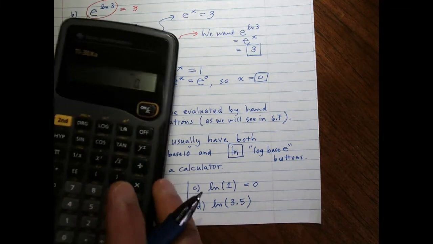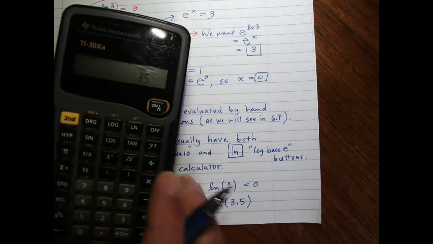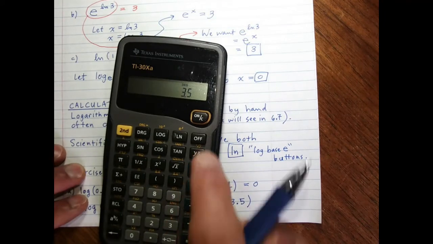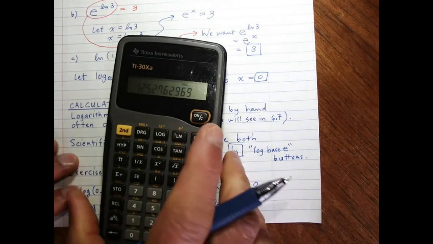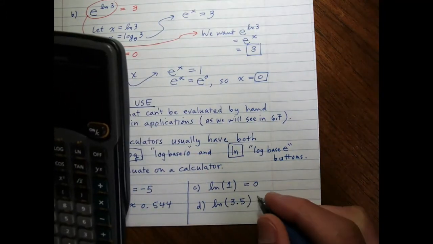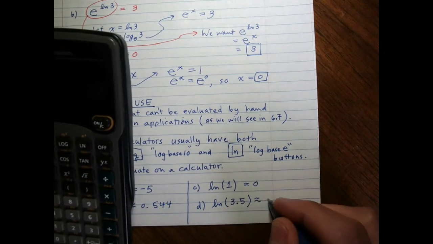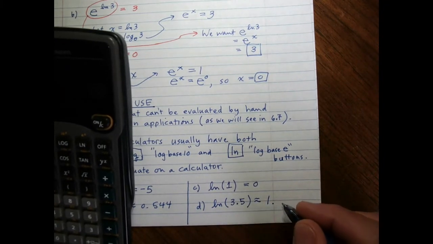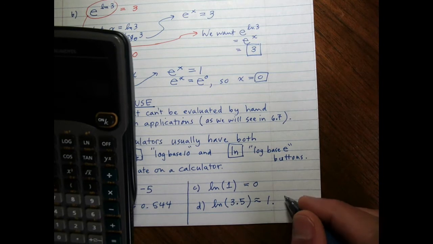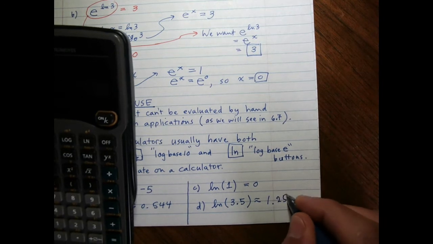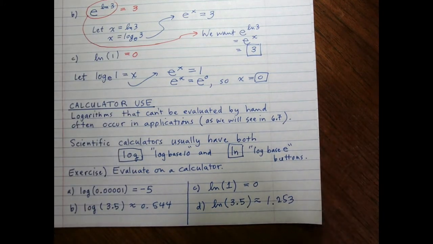But now ln of 3.5, if I hit 3.5, and then use my ln button, I get, again, a decimal I'm going to have to round off. That's about 1.253. So notice that LOG of 3.5 and ln of 3.5 are totally different on the calculator.